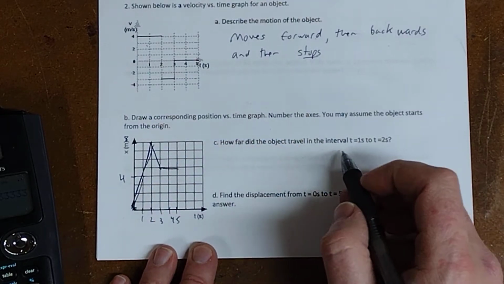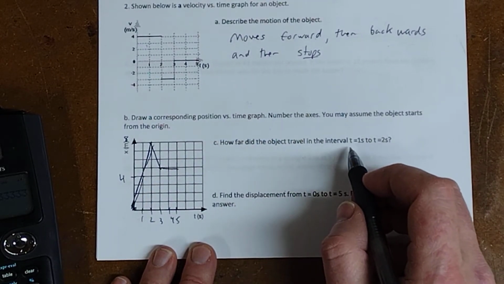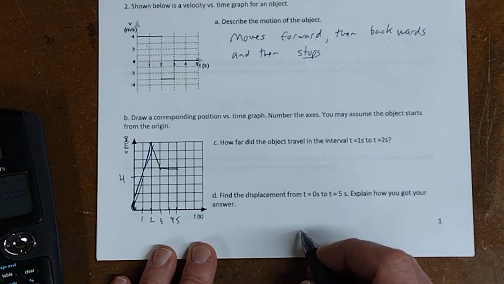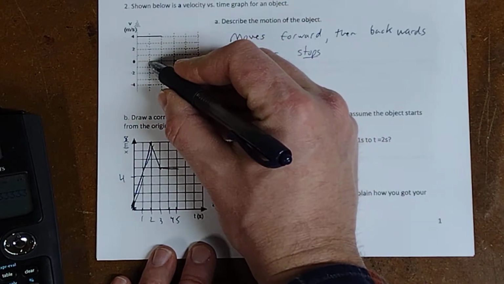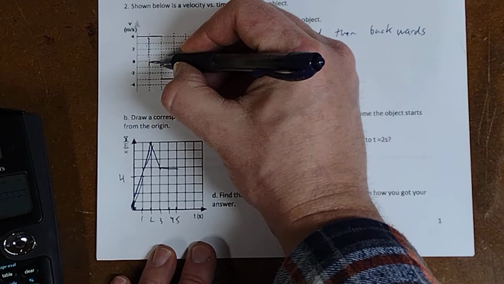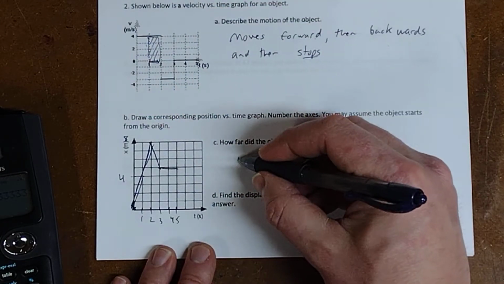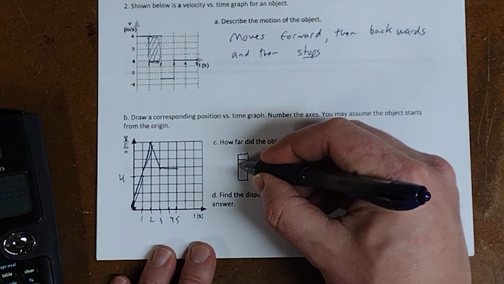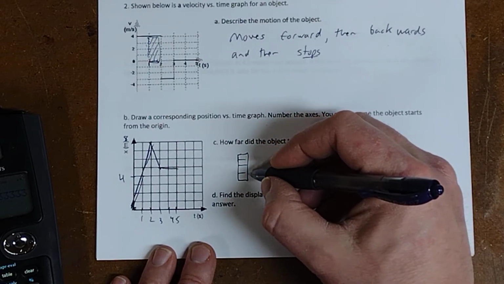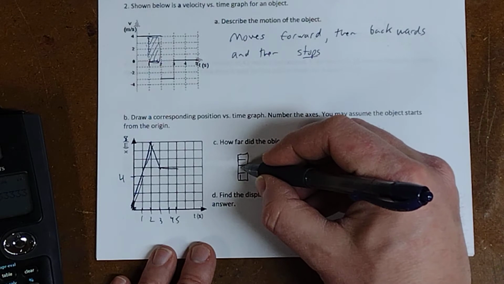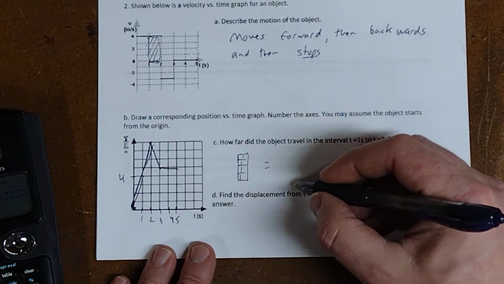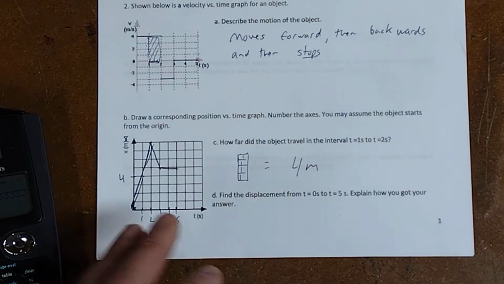How far does the object travel in the interval from 1 to 2 seconds? So from 1 to 2 seconds, that would be just this area here. Right? So it's that area, which is 1, 2, 3, 4 of those boxes. Each of those boxes is 1 meter, so about 4 meters.